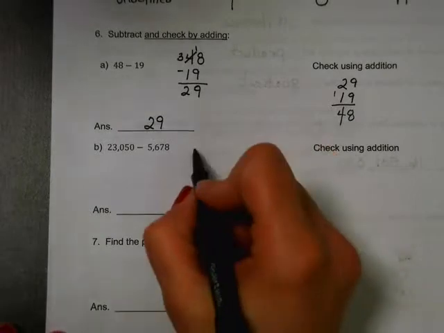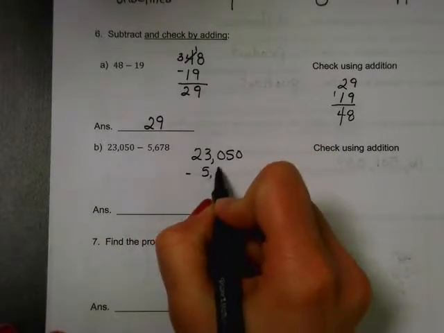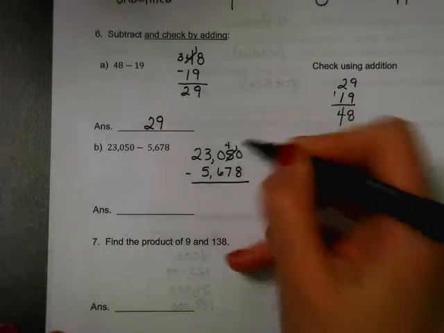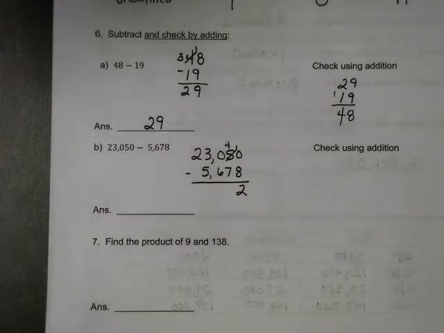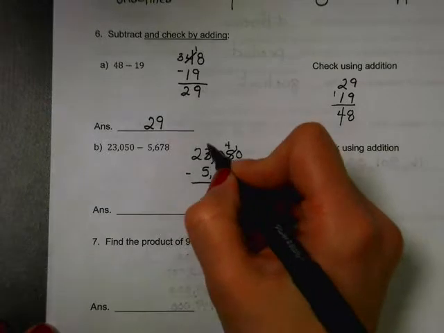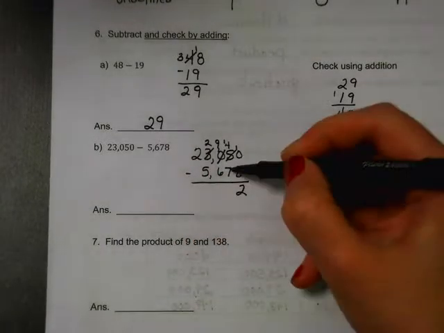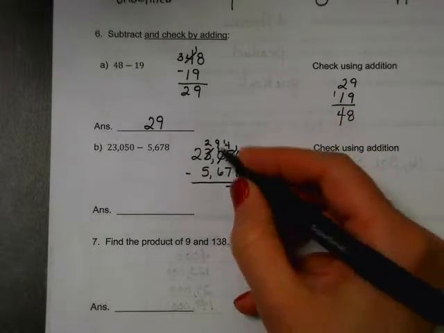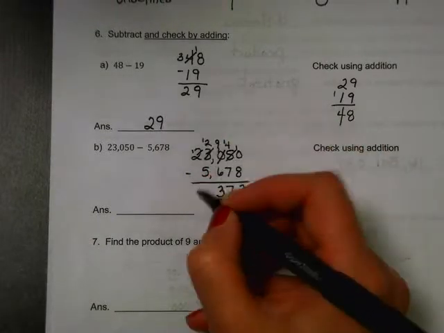All right, this next one looks a little bit more beastie, right? So 23,050, take away 5,678. All right, this is a little bit more involved. Can't take away 7 from 4. So where did you have to go? Yeah, all the way to the 3. Make that a 10, cross it off, make it a 9. Oh, it gets messy. So 7 from 14 is 7, and then I think I can do the next one without having to worry. And then one more.